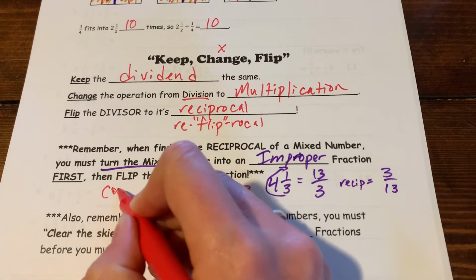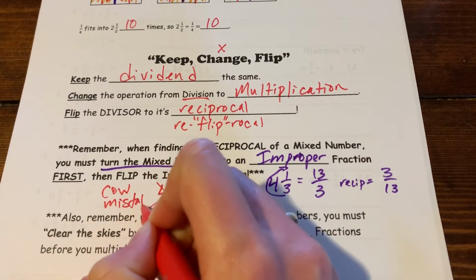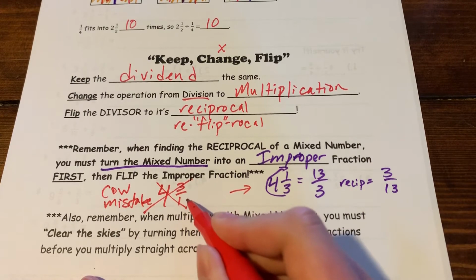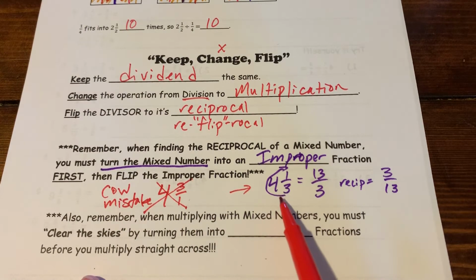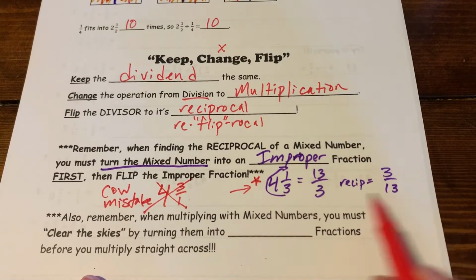That is your cardinal mistake because it's utterly wrong. Do not just flip the fraction part. I've seen it so many times. Turn it into an improper fraction first, then take the reciprocal. And let's check, let's see.